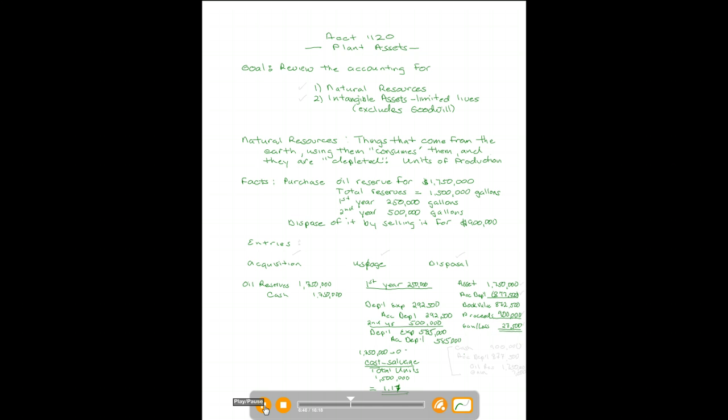Let's make a journal entry that reflects that. First, we need to get rid of accumulated depletion. Get that off the books. That's $877,500. You don't have to do that first. I don't know why I did. I just grabbed that number first.